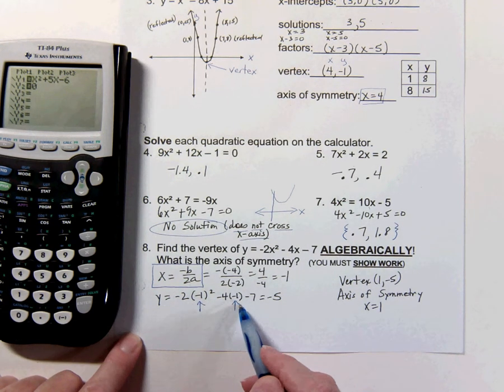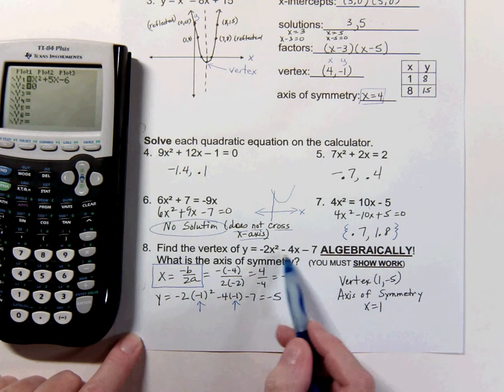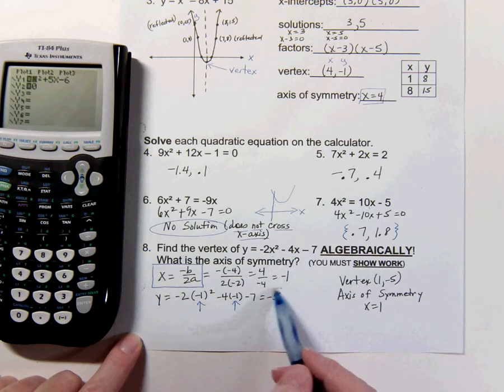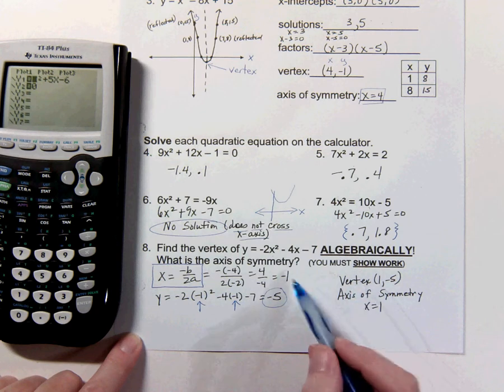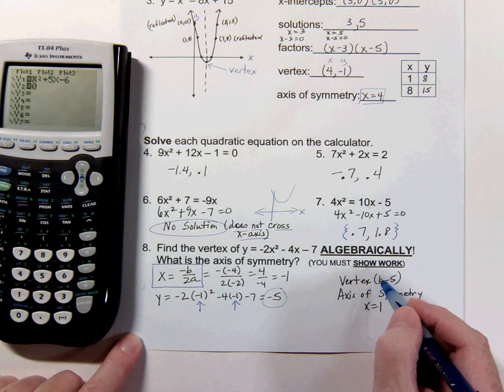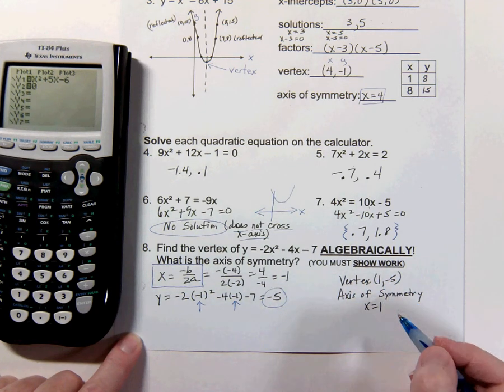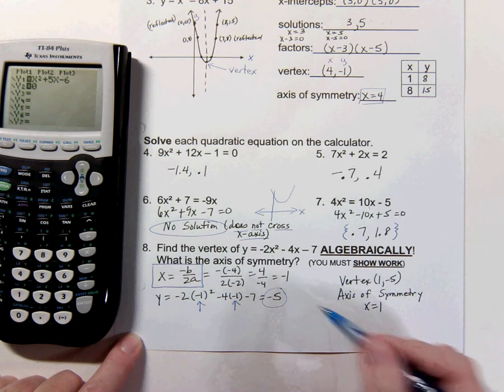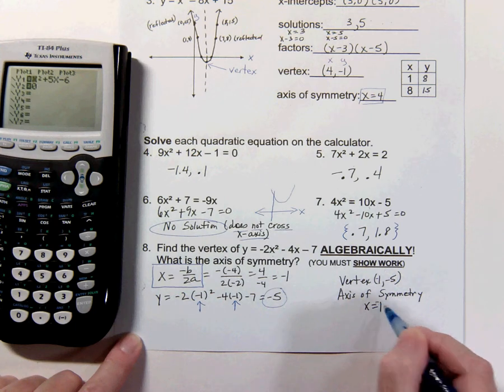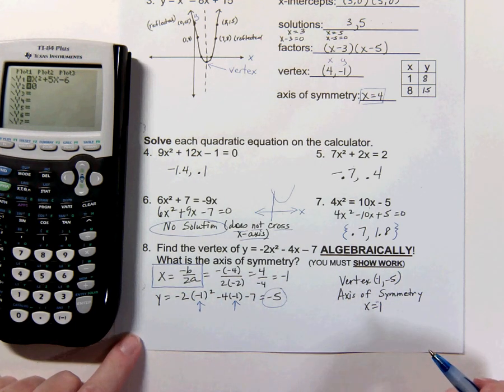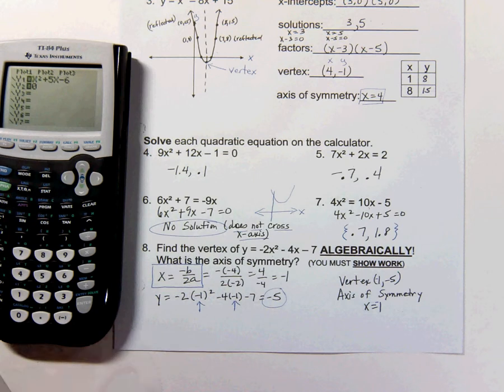Once you got the answer as -1, you put it back in for these x's and solve for your vertex point. So your vertex point would be this. Did it end up being -1? Huh, I forgot to put that. It's actually negative 1, and then a -5. Okay, and that concludes 6-3.